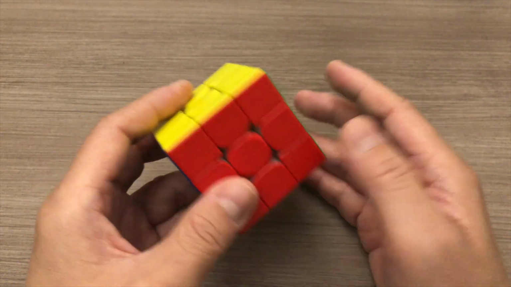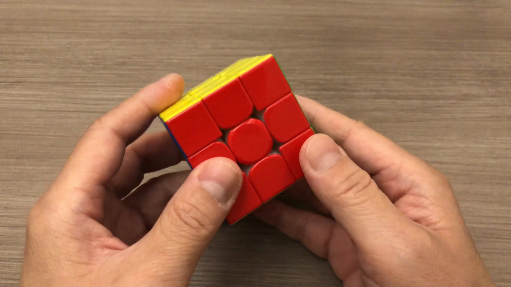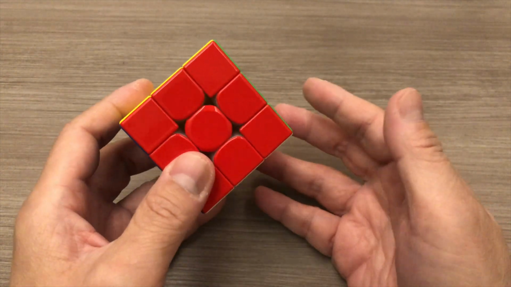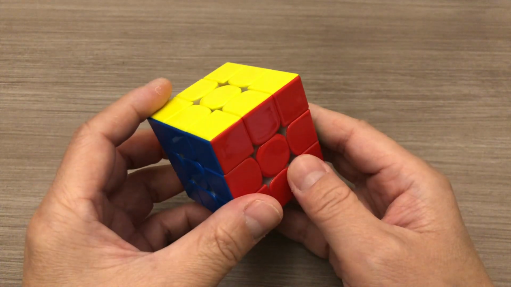So, which method do I use to solve a 3x3 puzzle cube? This method is a mixture of the CFOP and the ROUX methods. Want to know how it is done? Watch till the end of this video to find out more.